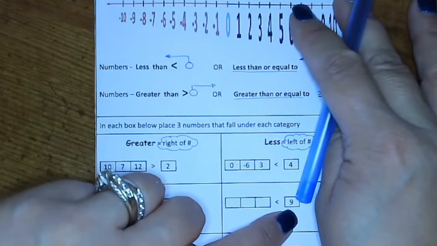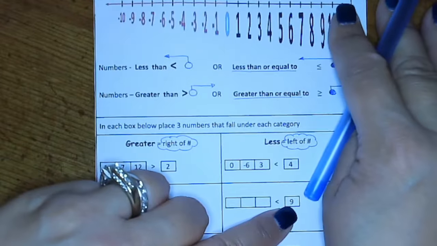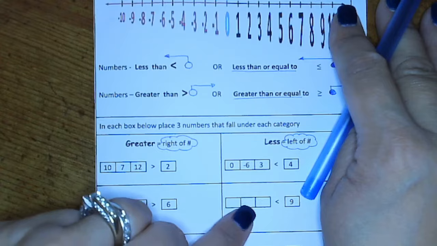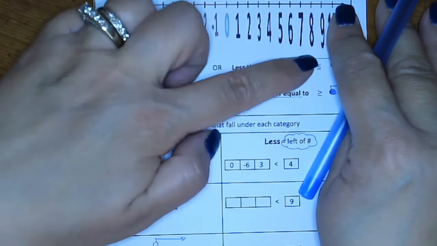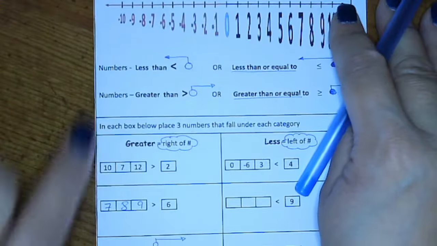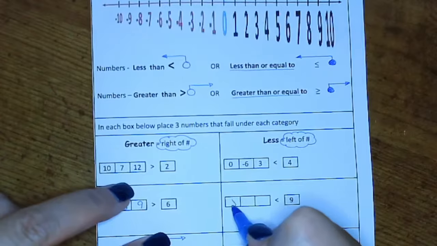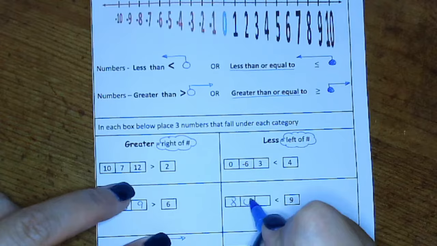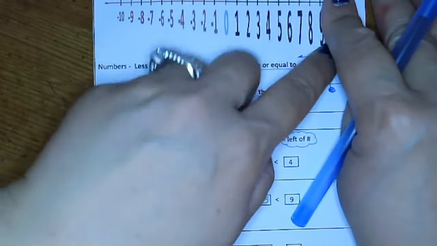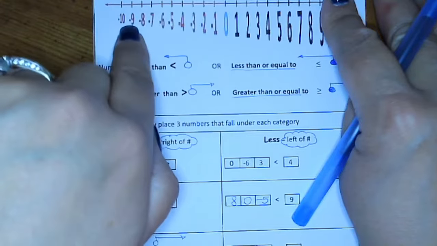So if I need to fill in the blank with any numbers that are less than 9, I can say 8, 7, 6. I can go in order backwards to the left, or I can pick a few random numbers. I can say 8 is less than 9, 0 is less than 9, negative 5 is less than 9. So numbers less than 9 are to the left of 9.